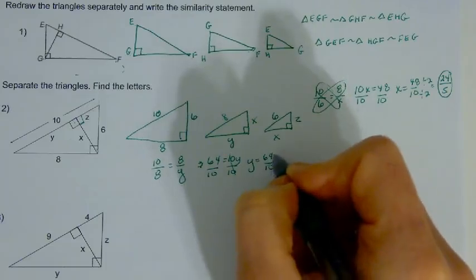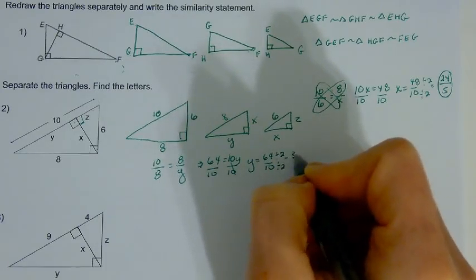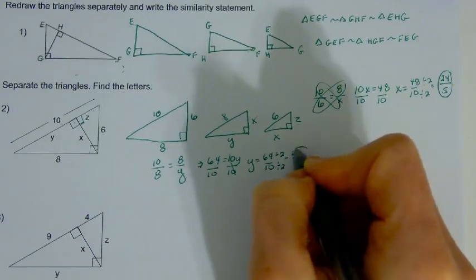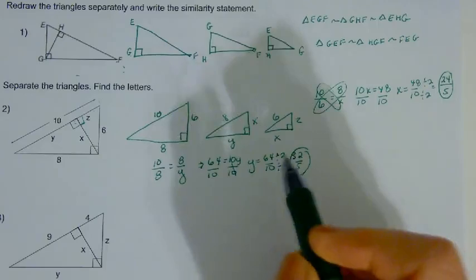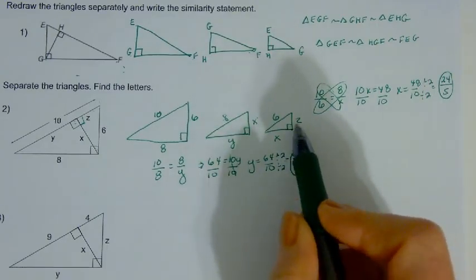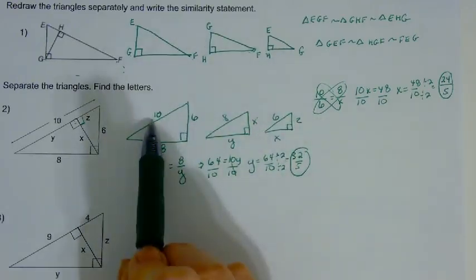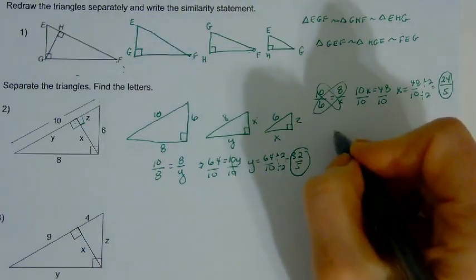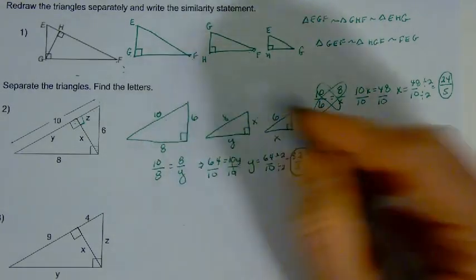And these are both even. Let's divide by 2, and we get 32 over 5. That's our value for y. Now if we're going to solve for z, I notice we have a pair here, 6 and z, and we can compare that with 10 and 6. So 10 goes to 6 as 6 goes to z.